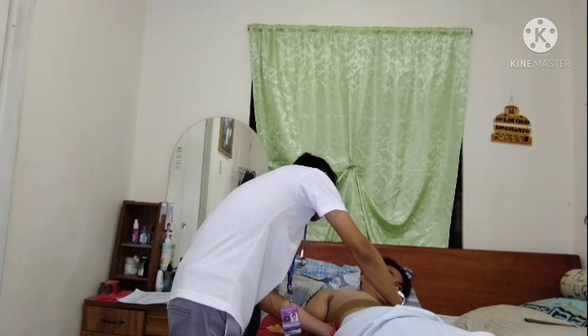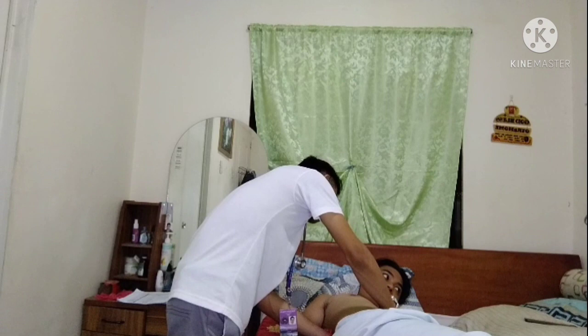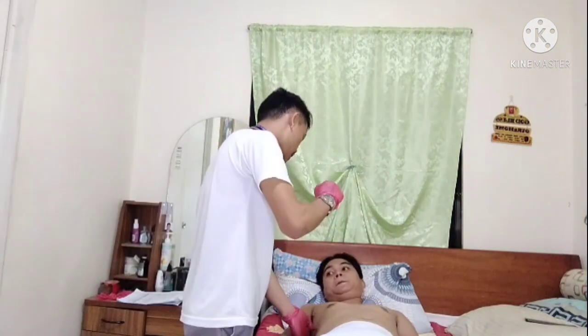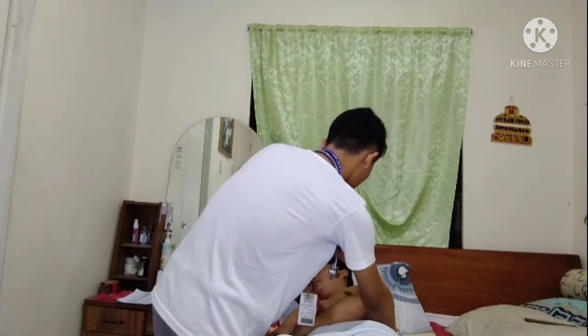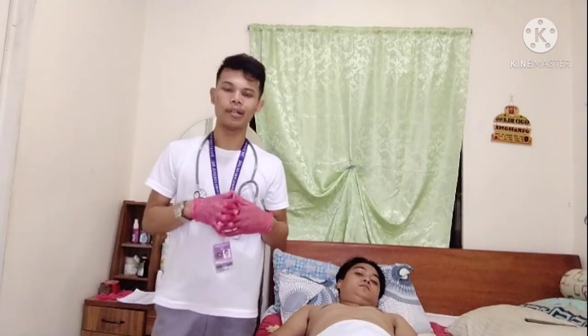Inhale, exhale, sir. Okay, hold your breath. Inhale, exhale, sir. So, we need to repeat the procedure to the left kidney. As I am doing the palpation for the kidney, I noticed that there were no signs of tenderness or masses upon doing that procedure to our patient or client.